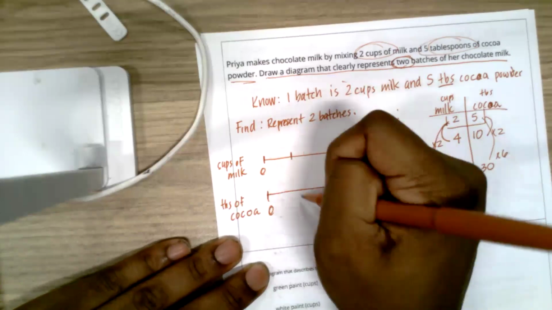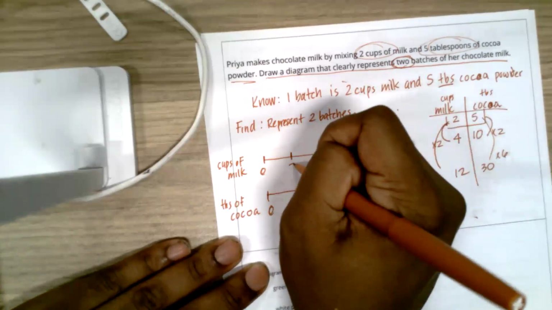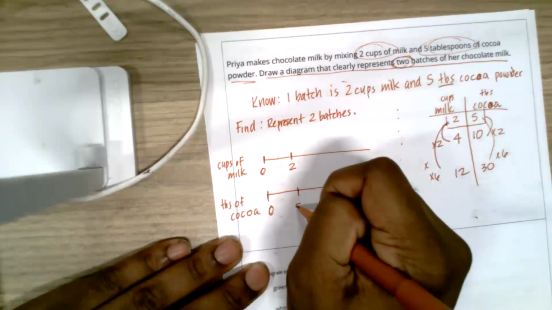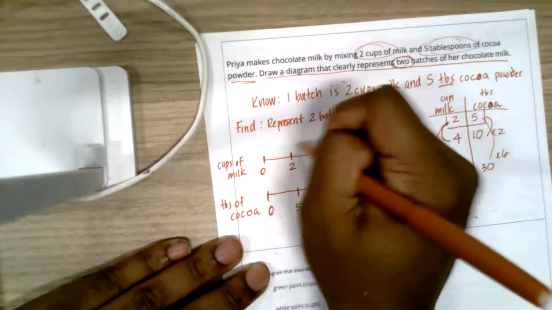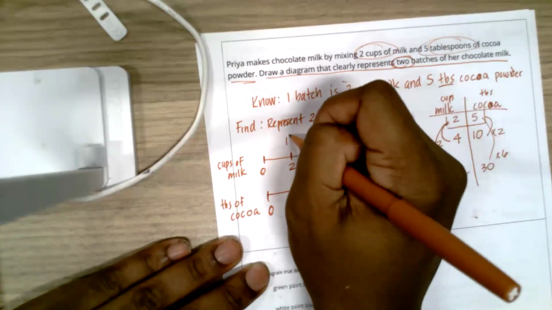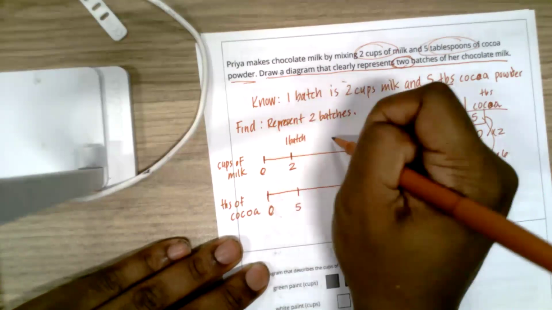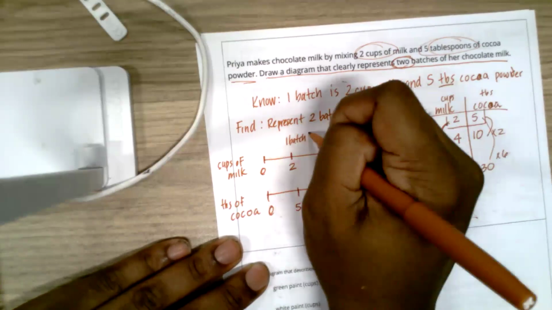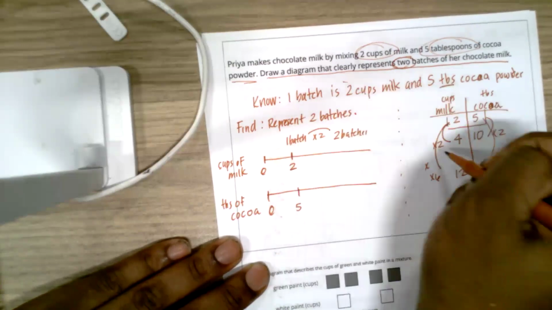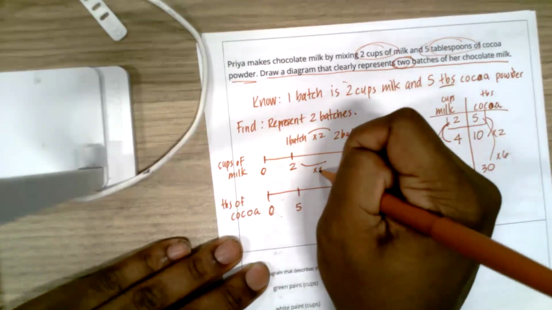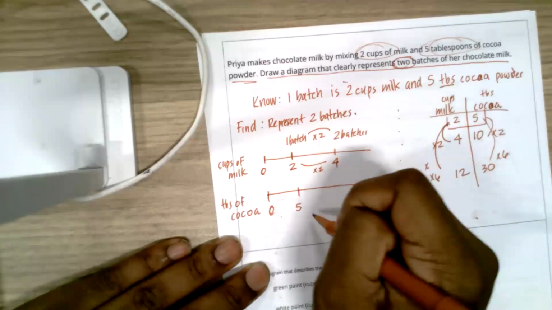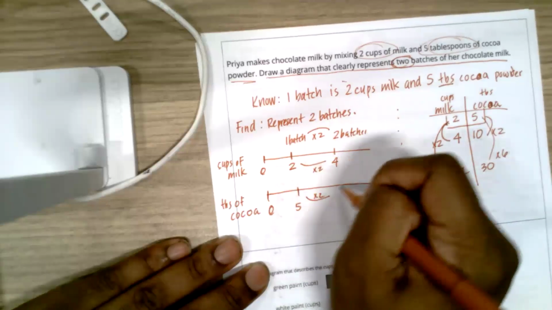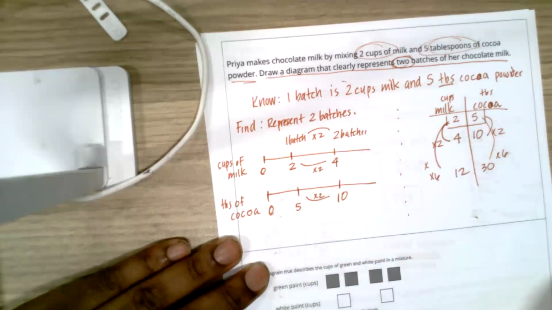We know one batch is 2 cups of milk and 5 tablespoons. We know if we want to create 2, which is 1 batch, we want to do 2 batches. We multiply 1 times 2 to get 2. Do the same here, and that'll be 4. Do the same here, and that'll get 10.